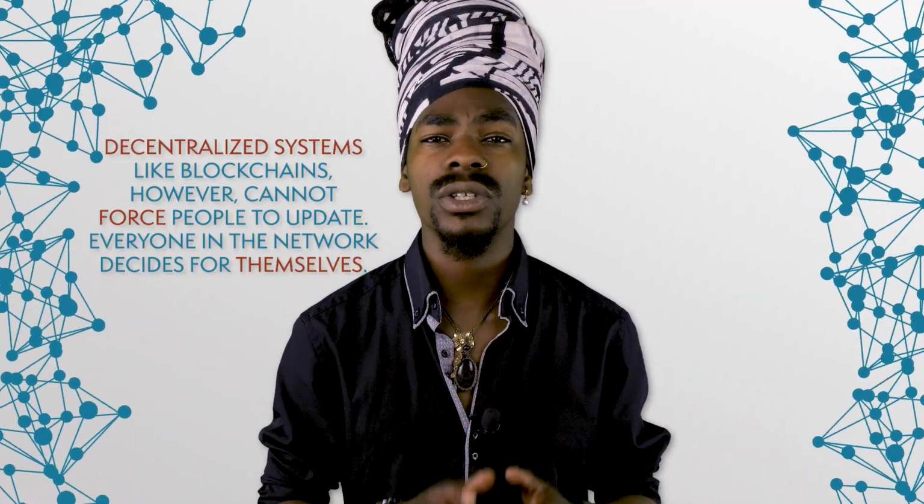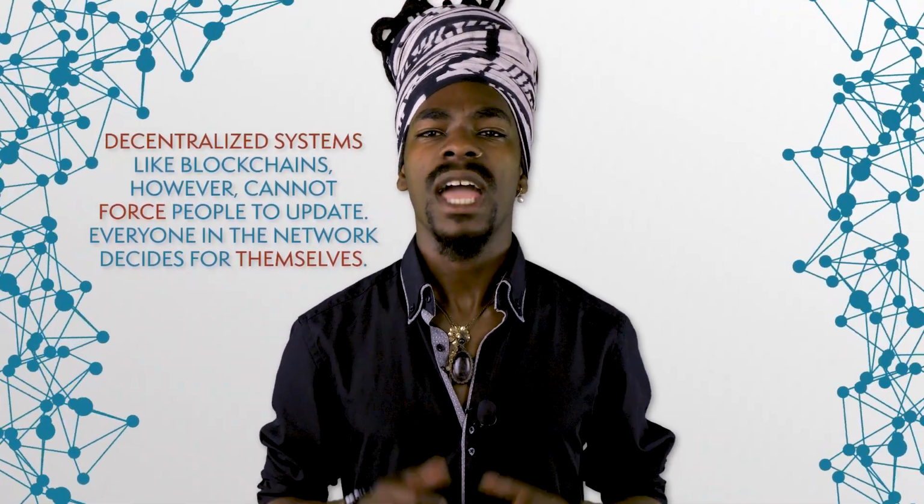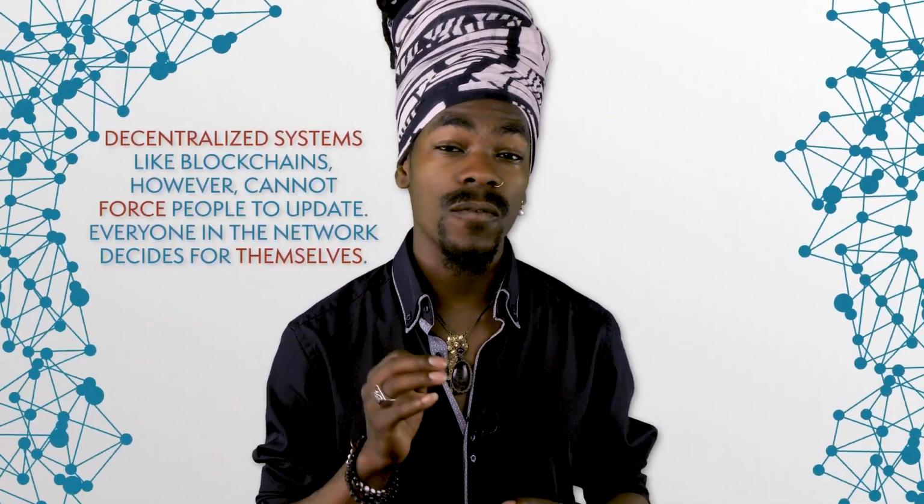As with all computer code, regular updates are necessary. These updates improve the technology and fix errors and security problems. New features are also introduced through updates. Regular software like WhatsApp or a video game can freely decide when to update. That is one advantage of a centralized system. Decentralized systems like blockchains, however, cannot force people to update. Everyone in the network decides for themselves.